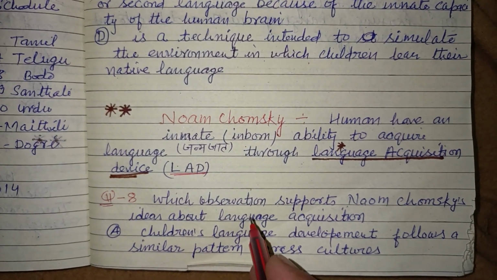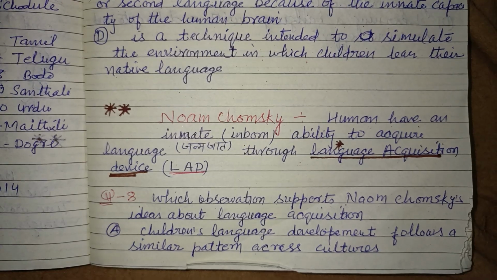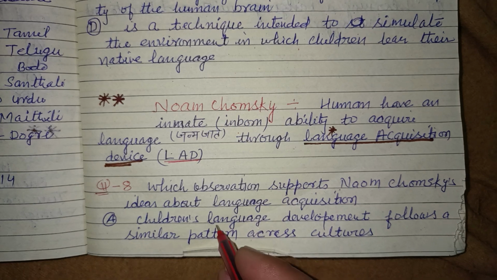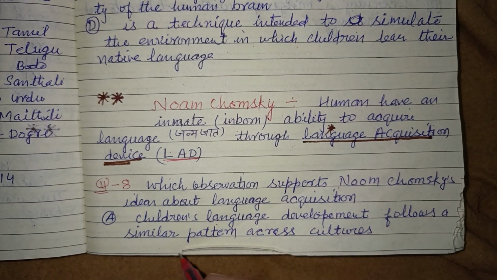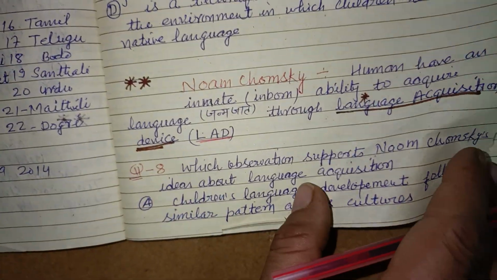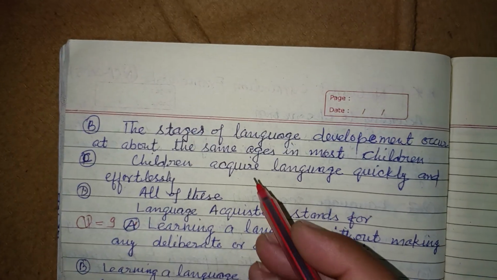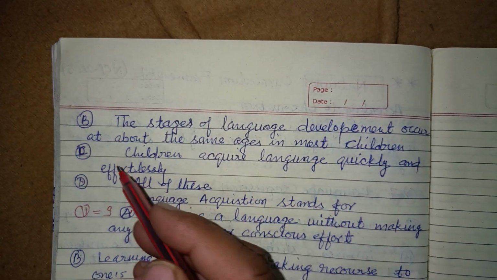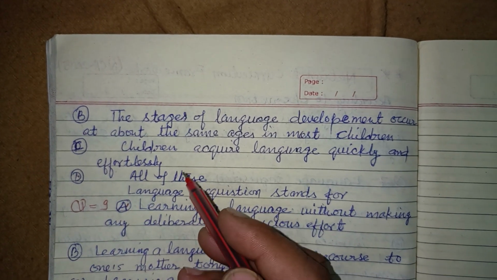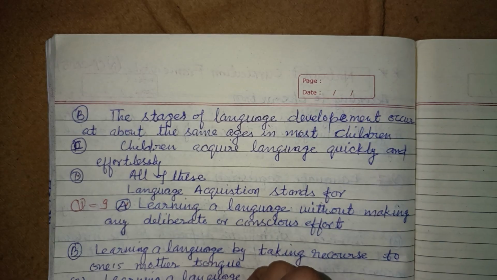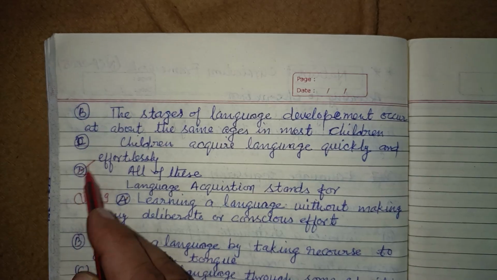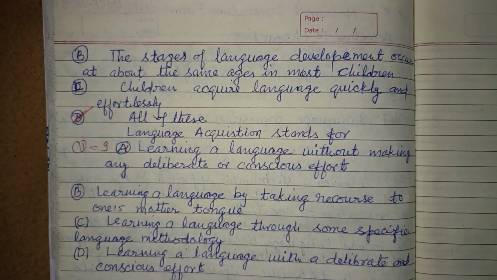Question number 8. Which observation supports Noam Chomsky's idea about language acquisition? A. Children's language development follows a similar pattern across cultures. This is correct. B. The stages of language development occur at about the same age in most children. C. Children acquire language quickly and effortlessly. D. All of these. So all these statements are correct according to Noam Chomsky.